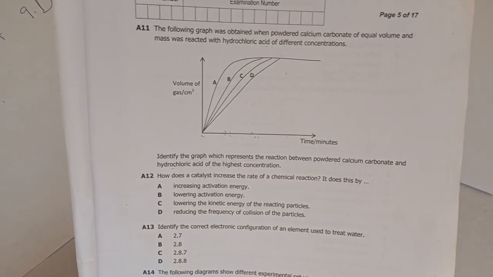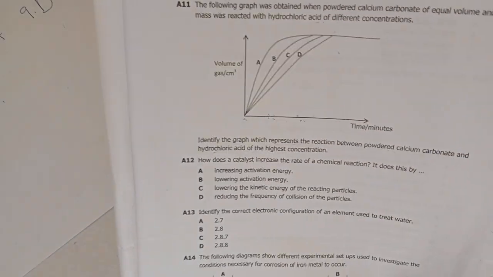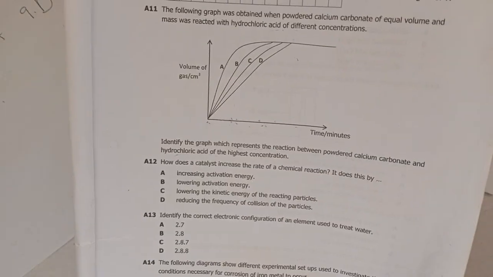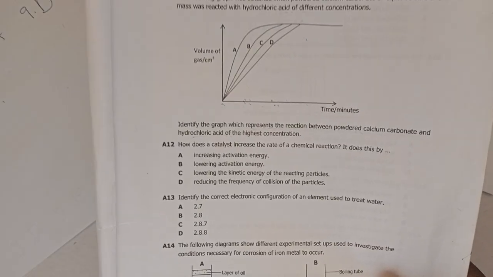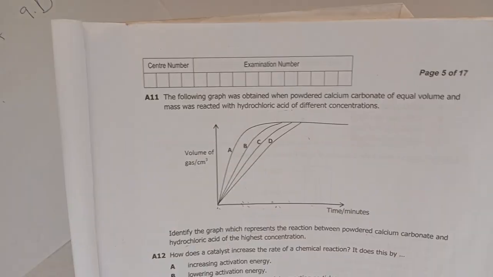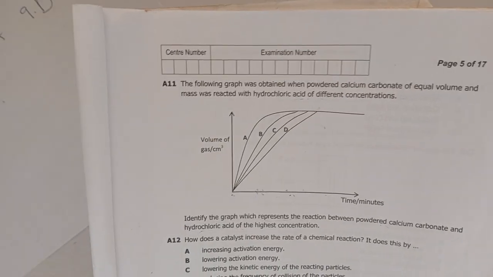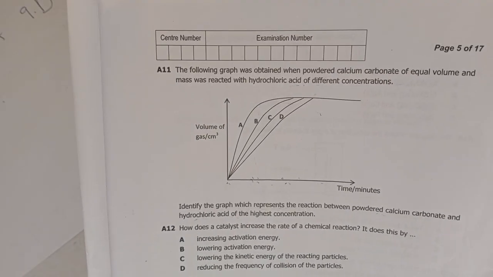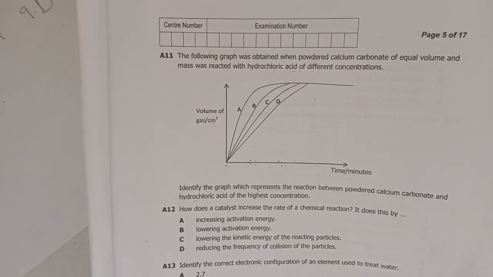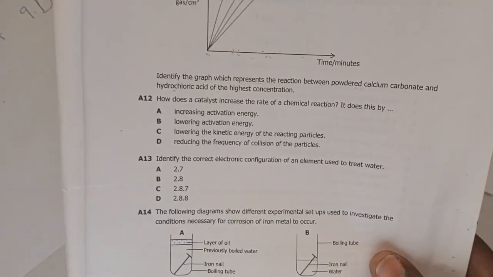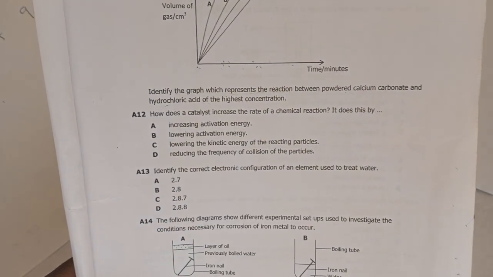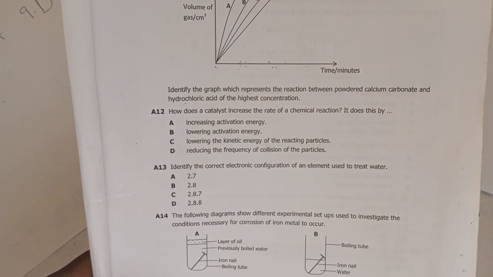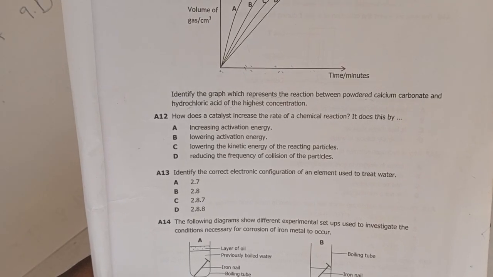Good day, viewers. We continue with the questions that we had not finished in the previous video. Remember, in the previous video, we went as far as question 11 and we were able to answer this question. Now, in this video, we will continue from question 12 all the way to question 20 of this 2024 GCE Science Paper 2 past paper.